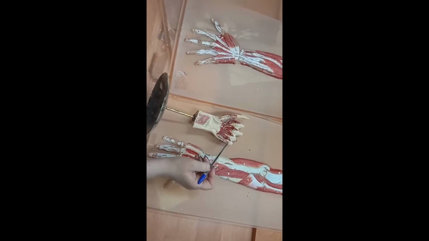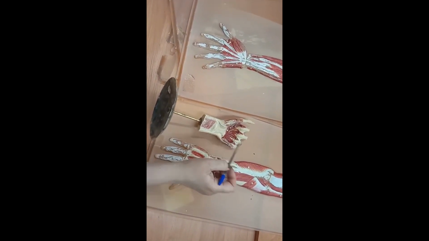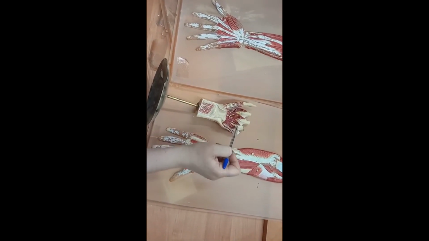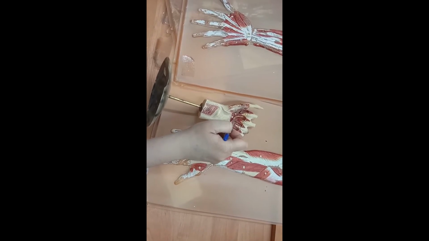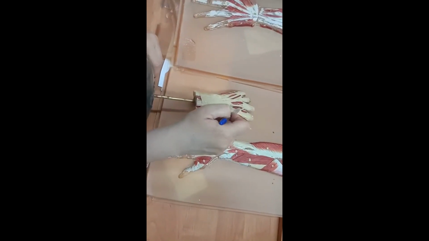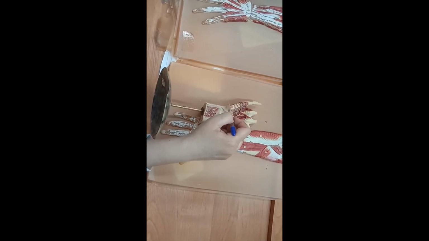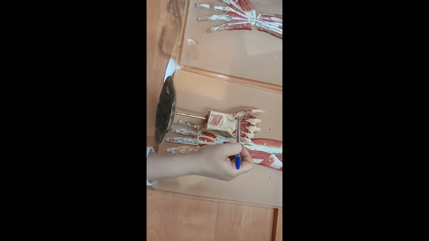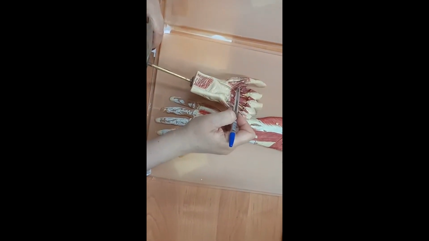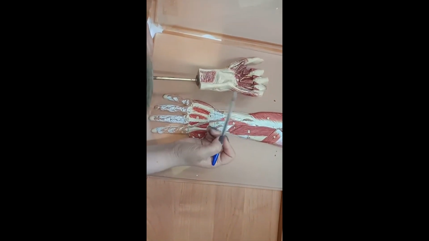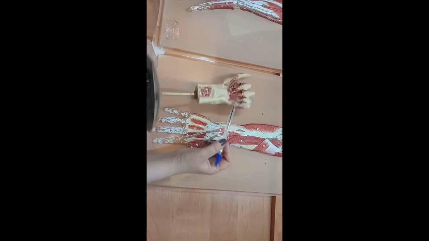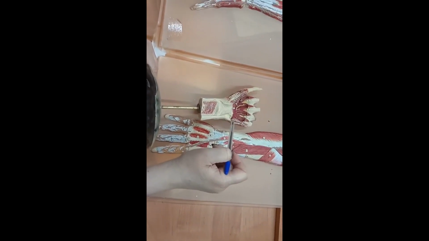Also, you must know the muscles of the hand consist of three groups: thenar, hypothenar, and the middle group. The middle group includes four lumbrical muscles and interossei, palmar interossei and dorsal interossei. The thenar includes abductor pollicis brevis, opponens, and flexor pollicis brevis. Abductor digiti minimi and flexor digiti minimi brevis are the hypothenar.